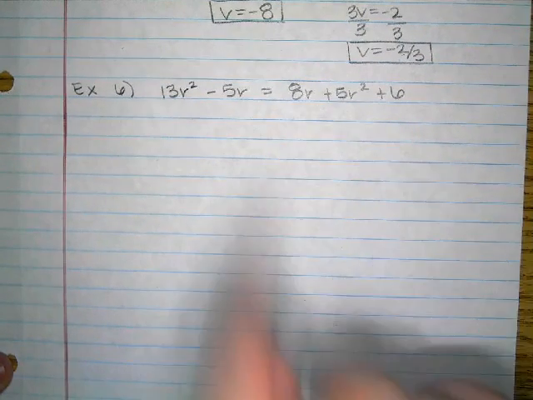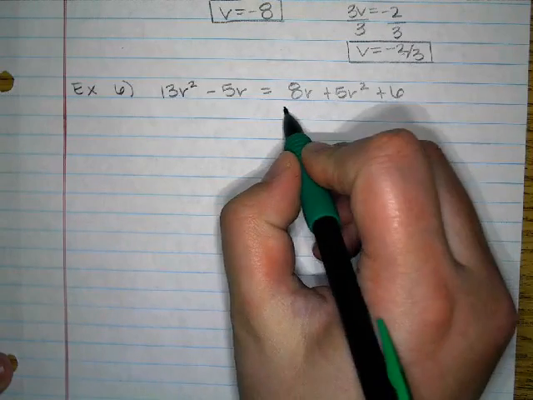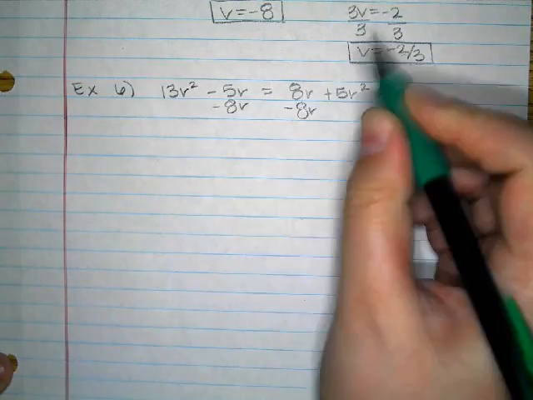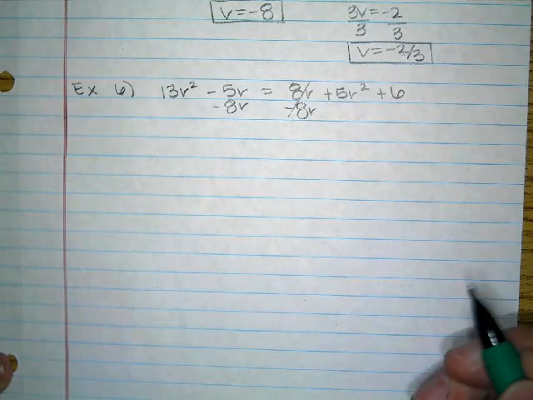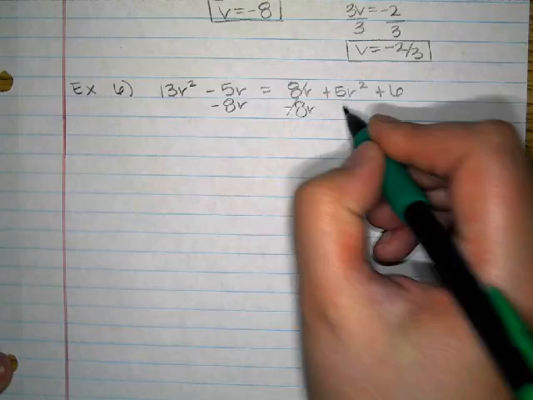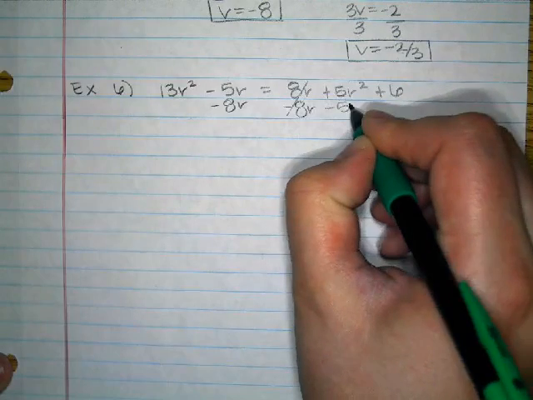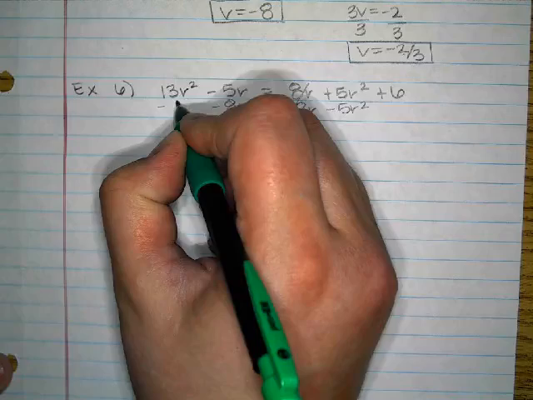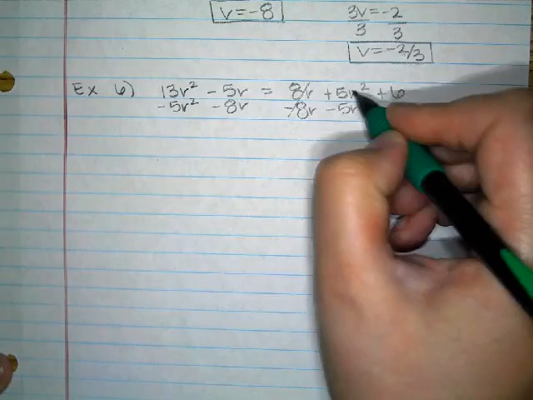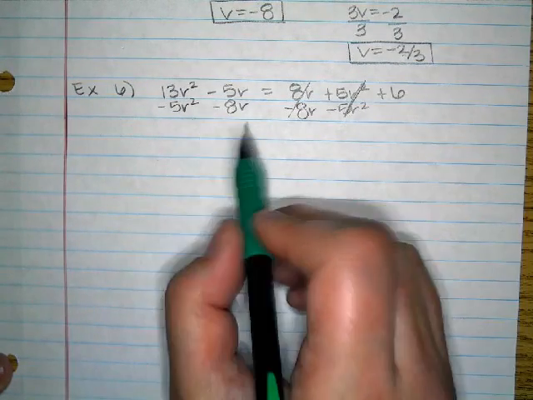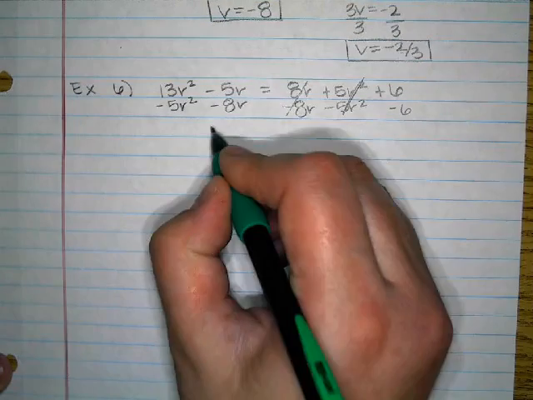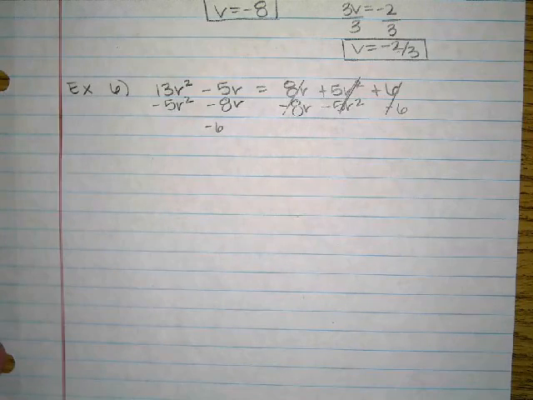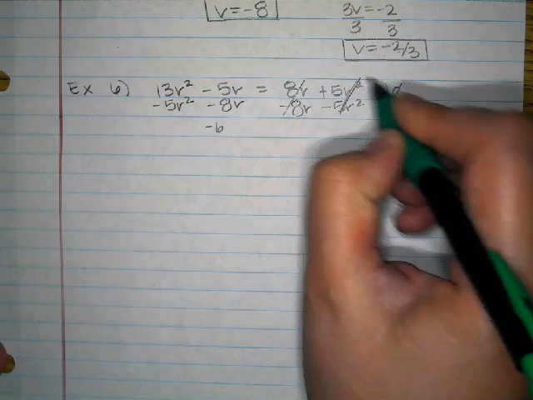I have a positive 8r, so I'm going to do negative 8r to move it. I'm just lining it up under its like term. I have a positive 5r squared, so I'm going to do negative 5r squared to move it. And then the 6 doesn't have anywhere to line up, so I'm just going to put a -6 over here. So I moved everything over to the left side, so that means the right side is just 0 now.